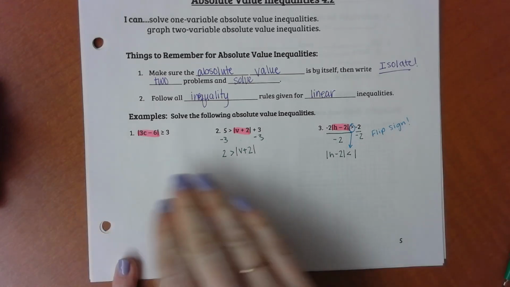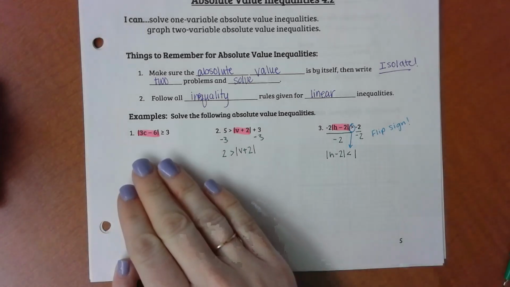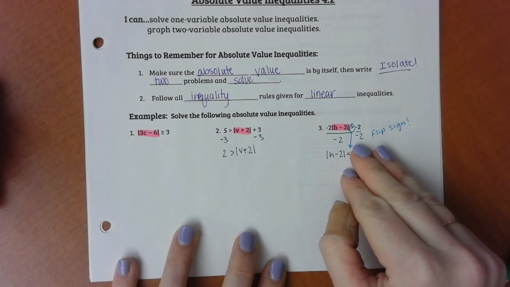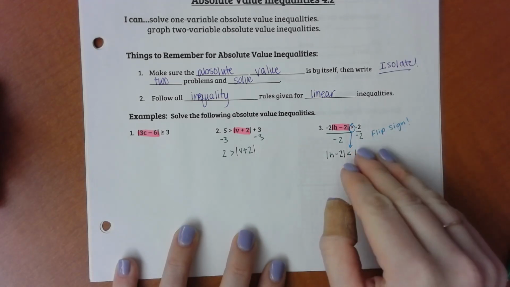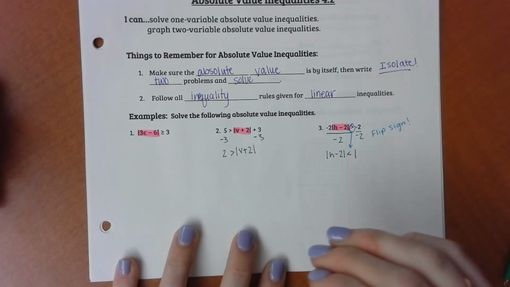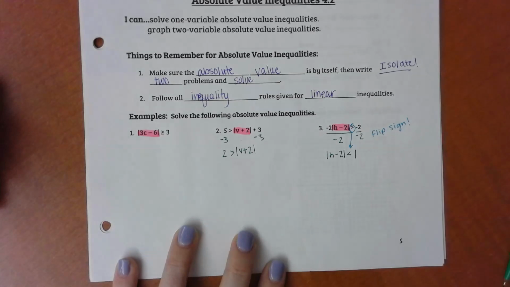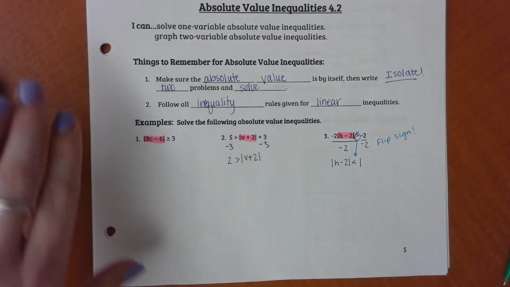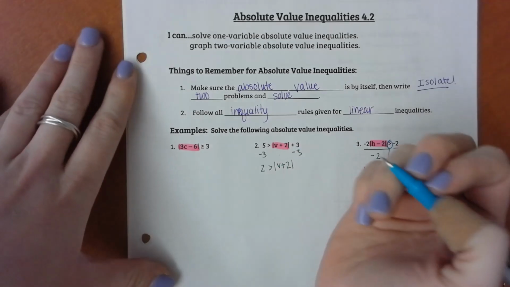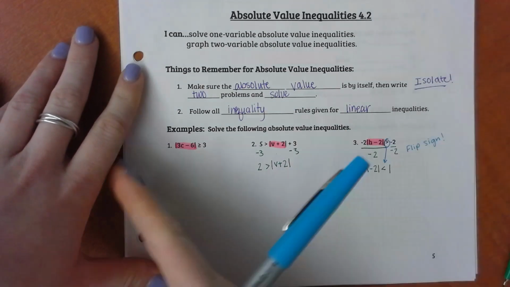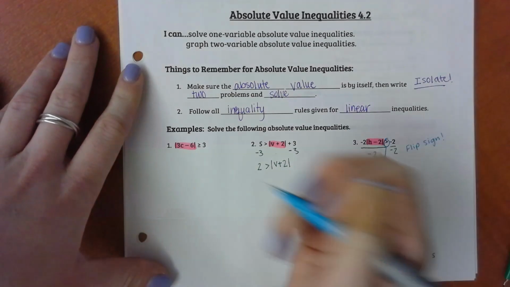After you make your inequality isolated, after it's all by itself, then you are going to make two equations, like you did with just your equal sign, so you're solving.